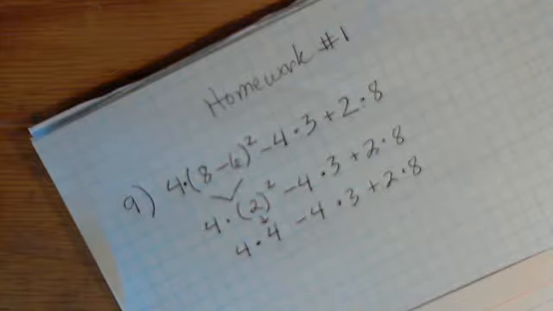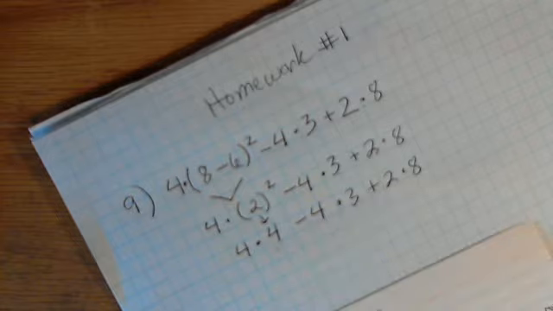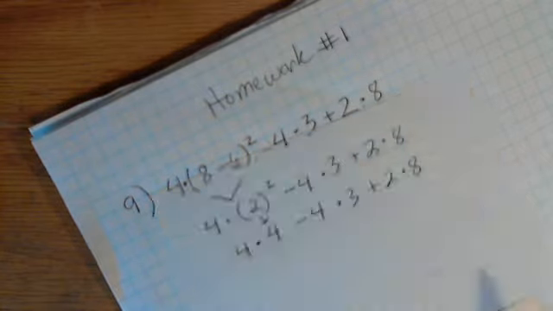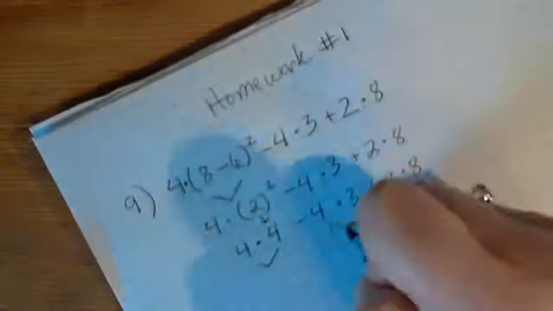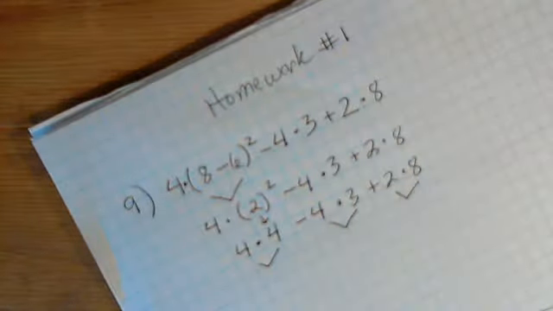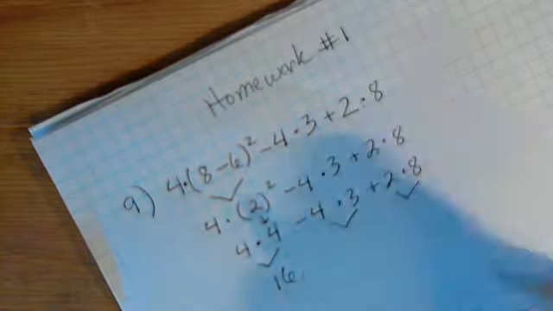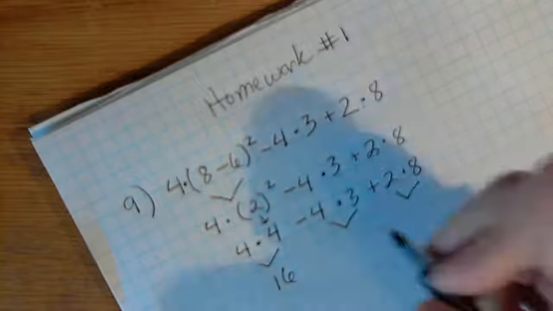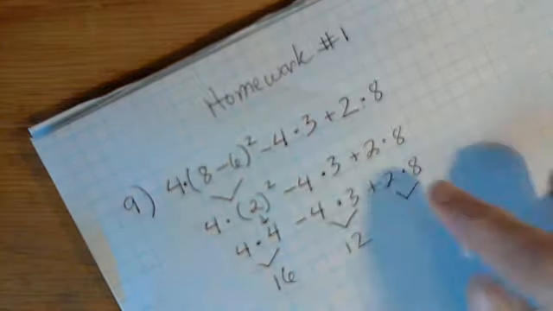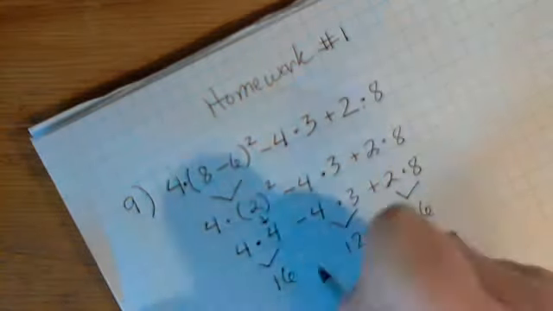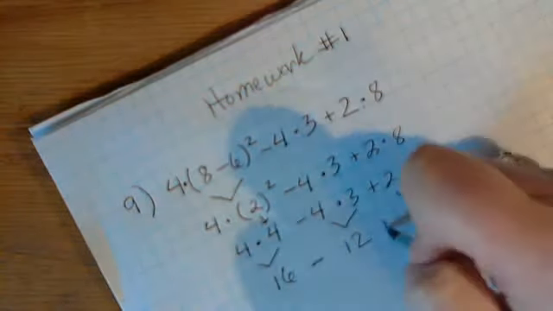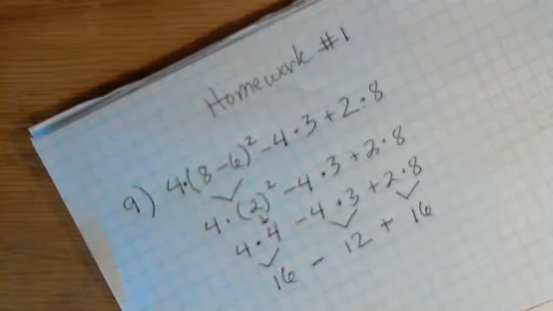Still working vertically. Now next, I've got multiplication, subtraction, multiplication, addition, and more multiplication. What am I going to do first? According to the order of operations, the multiplication comes before the addition. So I'm going to do this multiplication, and this multiplication before I do the subtracting and adding. 4 times 4, 16, not 8. Be careful. 4 times 3, 12, and 2 times 8, 16, but let's put the subtraction sign and the addition sign from up above back in the problem.